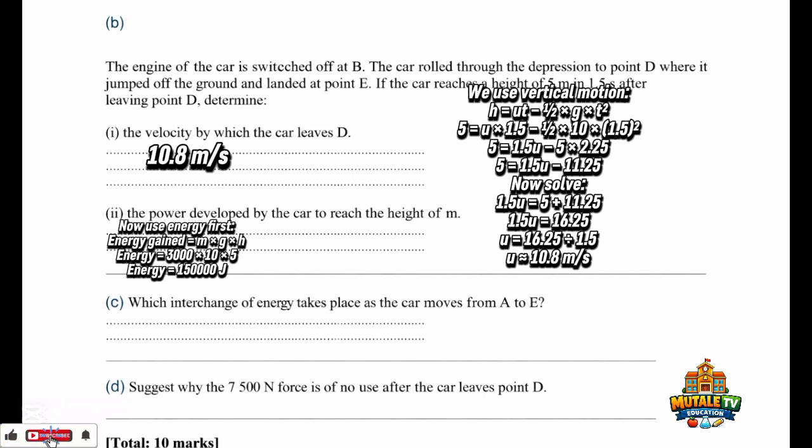Energy equals 150,000 J. Now power equals energy divided by time. So, power equals 150,000 divided by 1.5. Power equals 100,000 W. So, 1.0 times 10^5 watts is the answer. This is the answer because power is the rate of doing work.